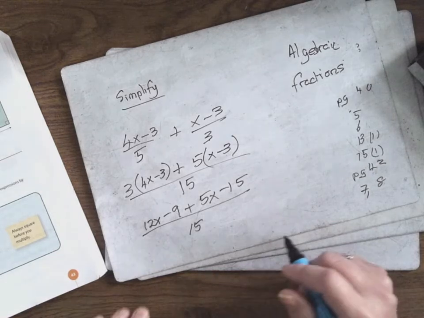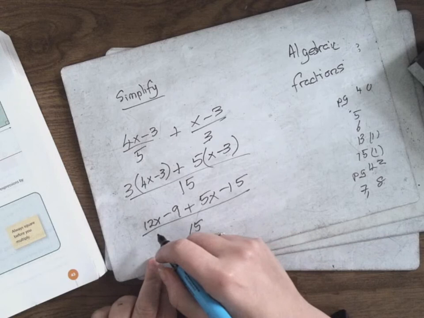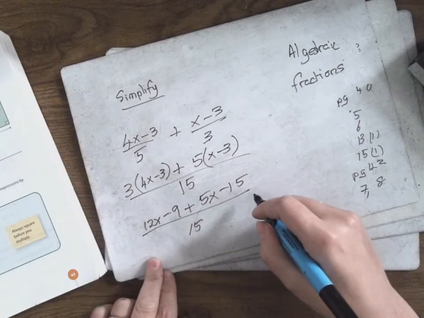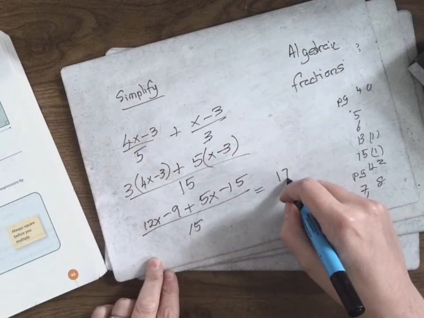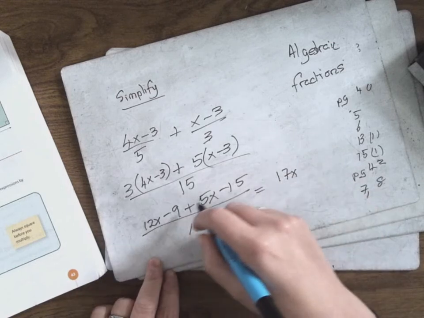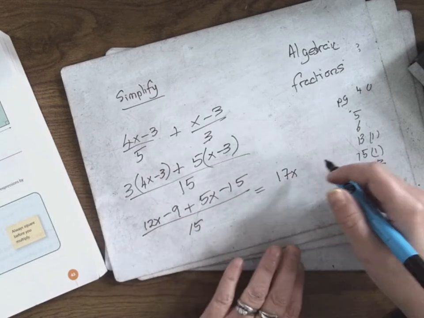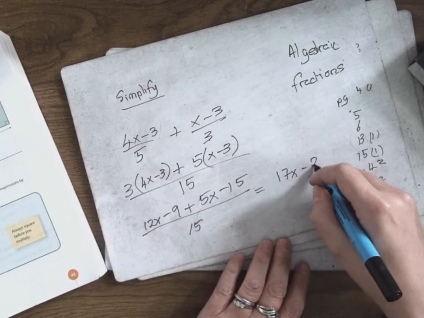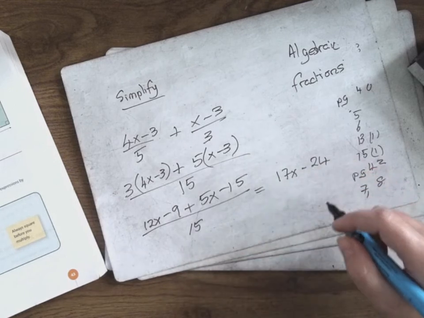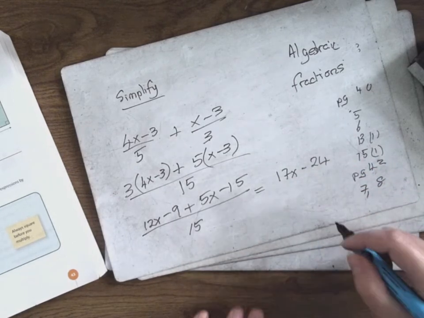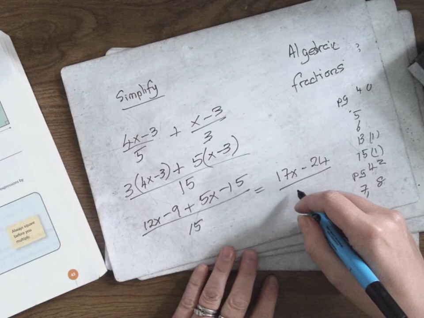Thank you. Right, then tidy up on top. Leave me finish, please. 12x and 5x is 17x. And then I have a minus 9 minus 15. So that would be minus 24. Okay, so you're down at minus 9. You have to go down another 15. That brings you down to minus 24, all over.